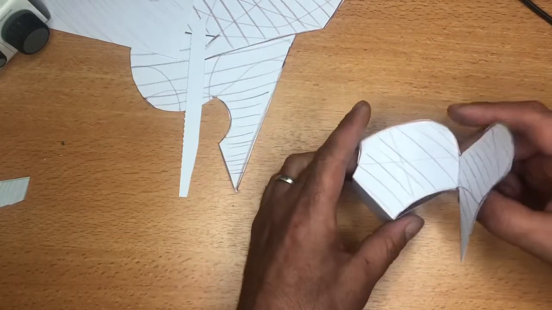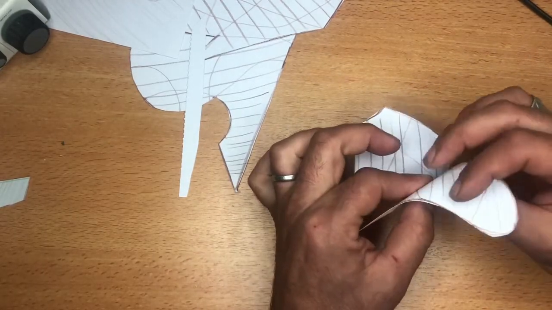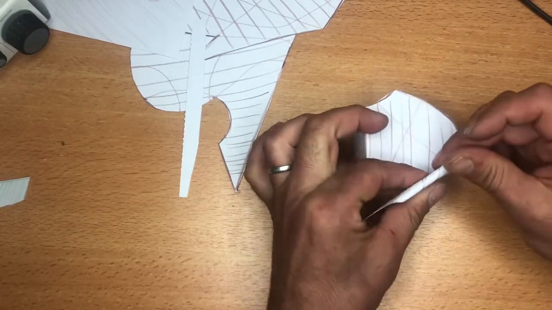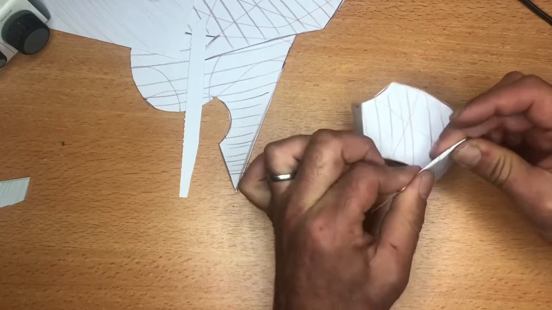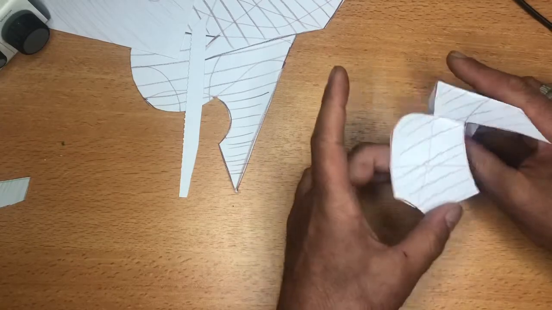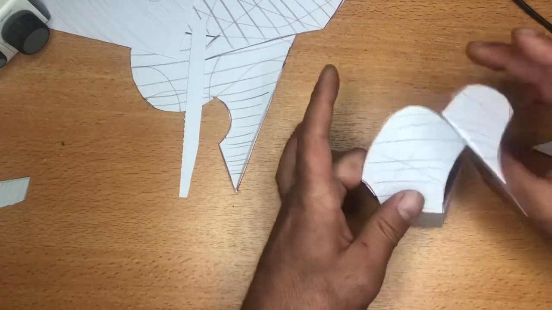Not too stable just now. So perhaps if I folded that back down as a sort of small backrest. I think I could still do with a bit of work.